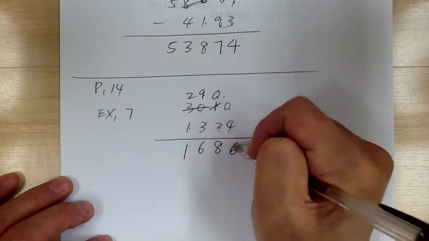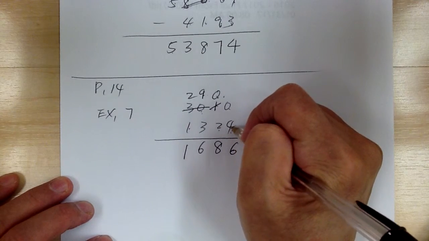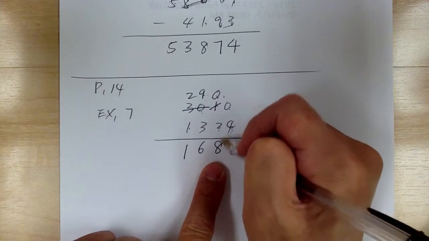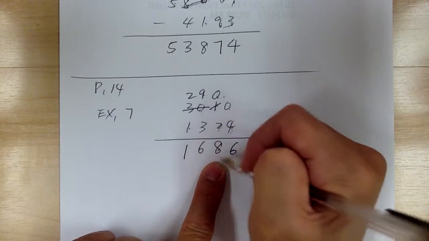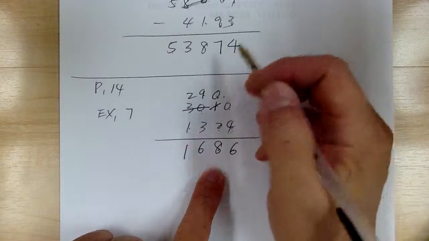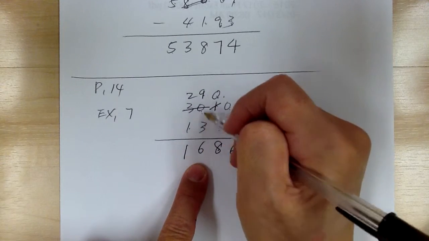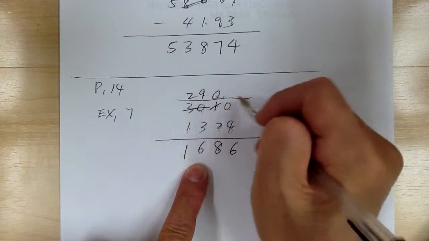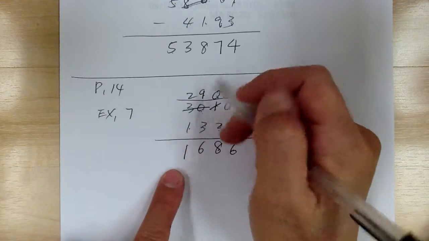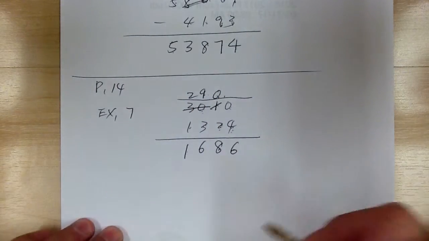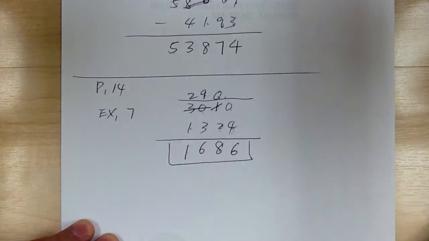So now you can check your answer by adding. 6 plus 4 is 10. So write 0, carry 1, right? So 2 plus 8 is 10, plus 1 gives you 11, right? So carry 1. So 1 plus 6 plus 3 gives you 10, right? Again, you're looking for the original number. So carry 1. So 1 plus 1 plus 1 gives you 3, right? So you can check your answer by adding to double check.